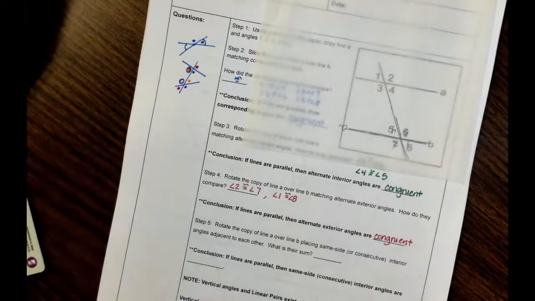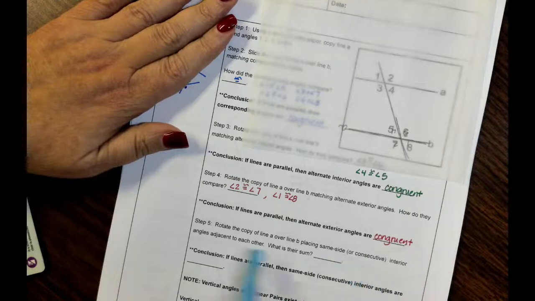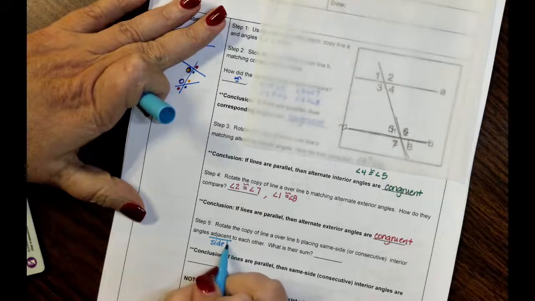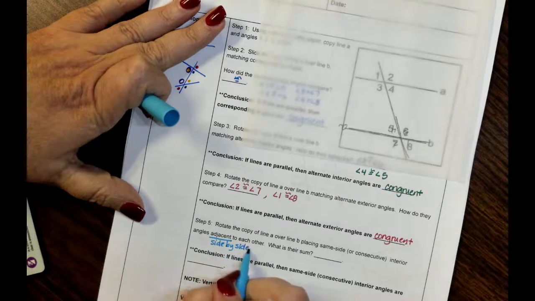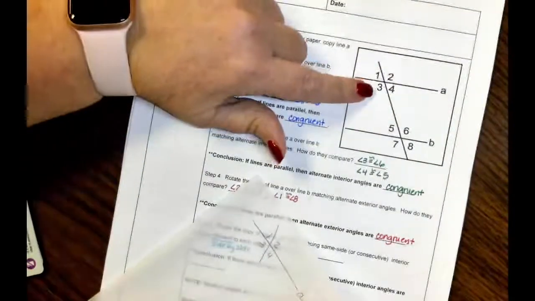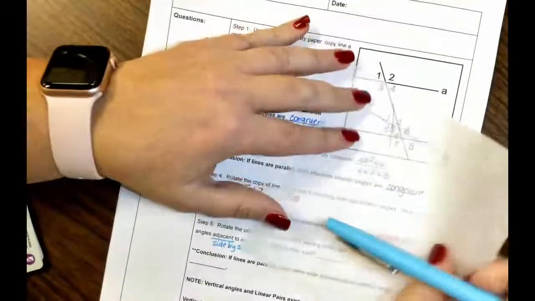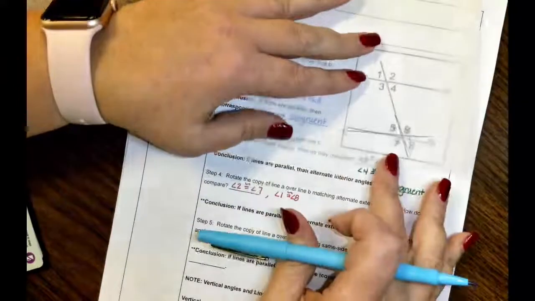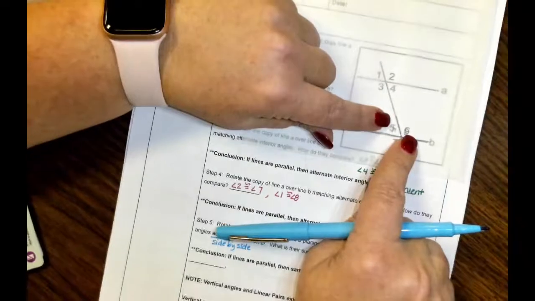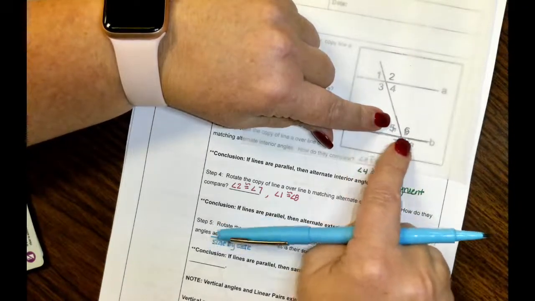Now, rotate the copy of line A over line B, placing same side or consecutive interior angles adjacent. Adjacent, remember, means side by side, where they share a vertex. What is their sum? So let's rotate it around. We want to look at 3 and 5 together and 4 and 6 together. If I rotate it around so that 3 and 5 share a vertex, here's 3 right here, and here's 5 underneath the 4. Notice that these two right here form this straight angle.